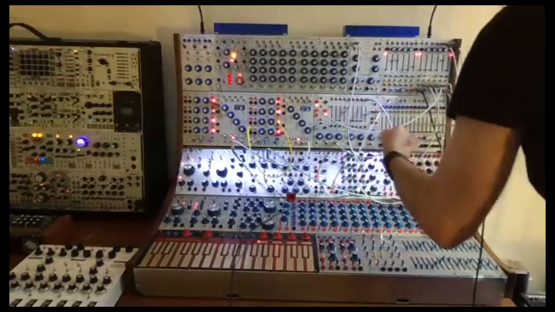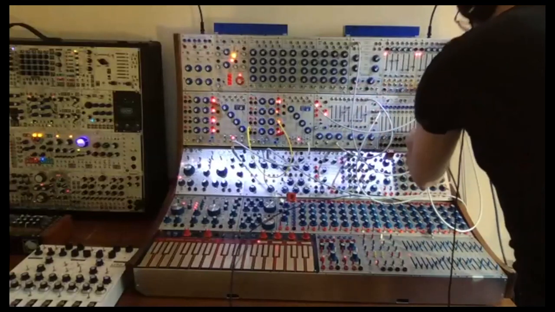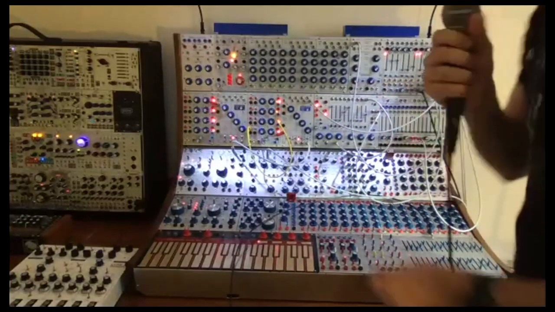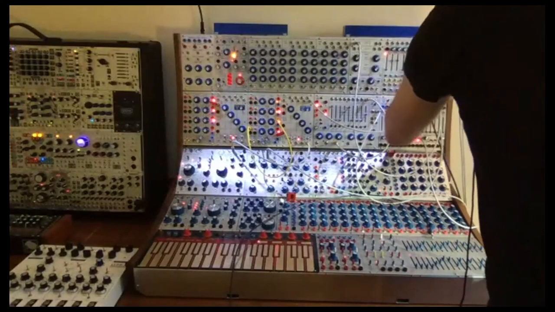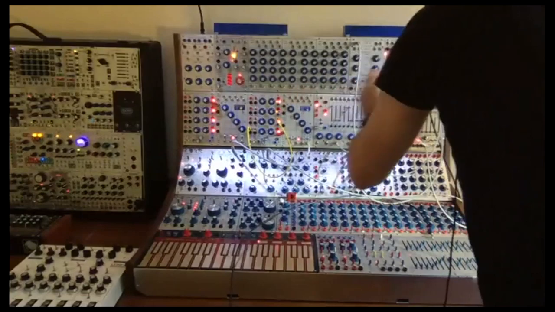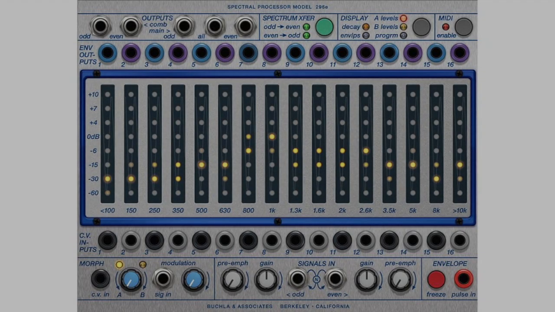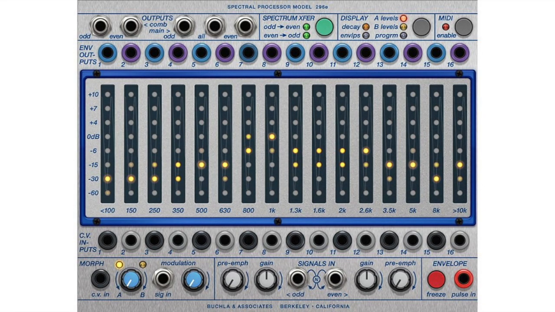So I'm guessing vocoder stuff. Yeah, exactly. So, robot man. When I learned that vocoders were really just a voltage controlled EQ, that kind of blew my mind. I don't think that's a thing a lot of people know, but it's super cool.